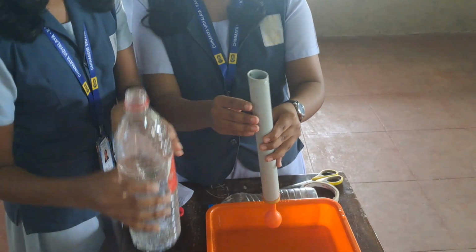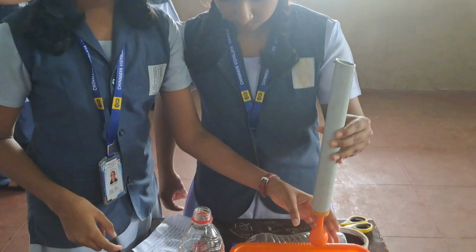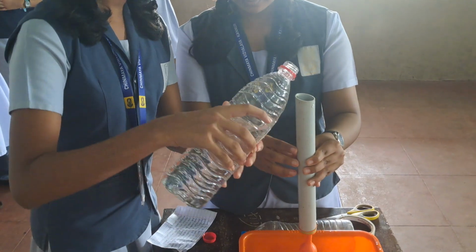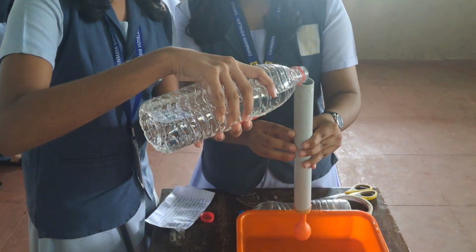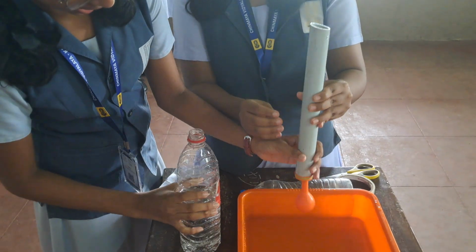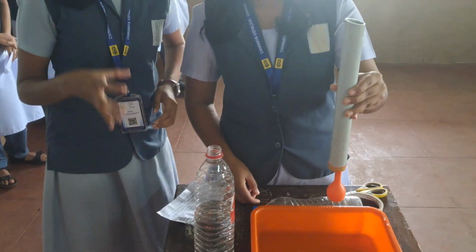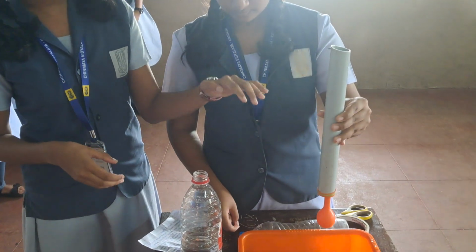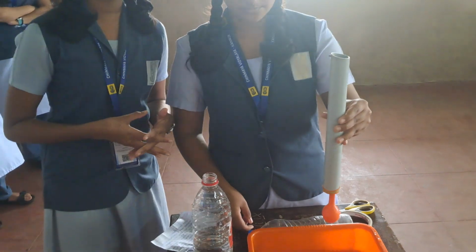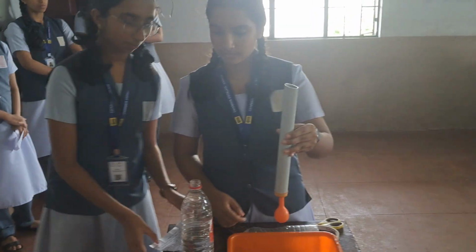The other experiment we have showed that liquid exerts pressure because this balloon is bulging. But now when we increase the liquid column, we can see that this balloon is bulging even more. That is because when the height of the liquid column increases, the pressure also increases. So this is an experiment to show that.